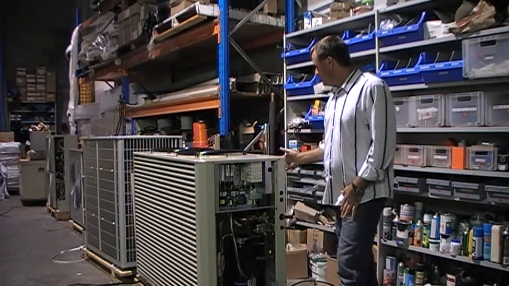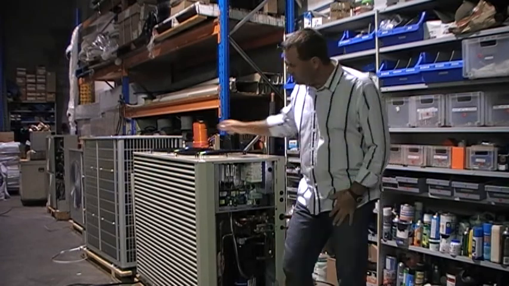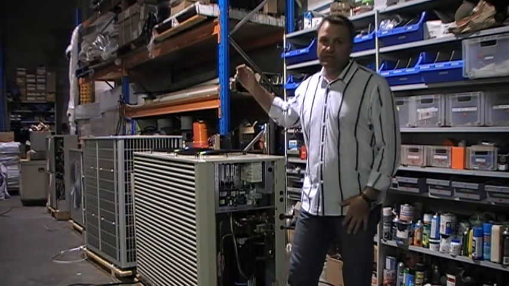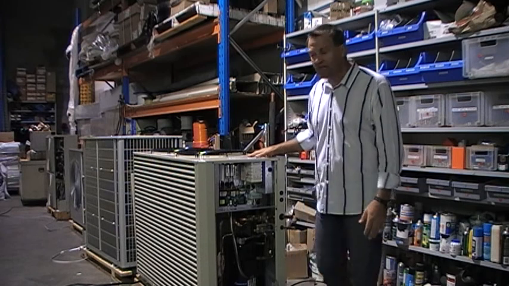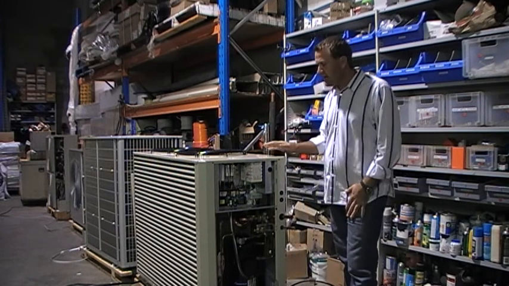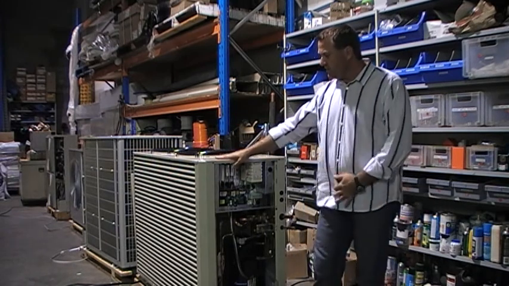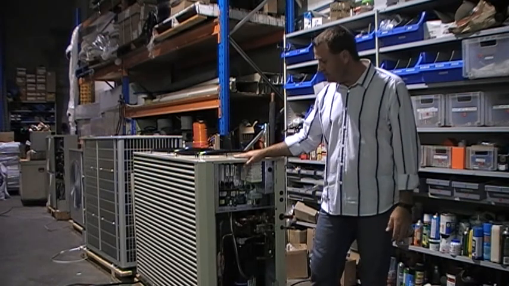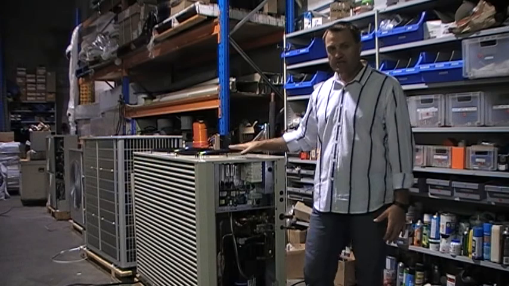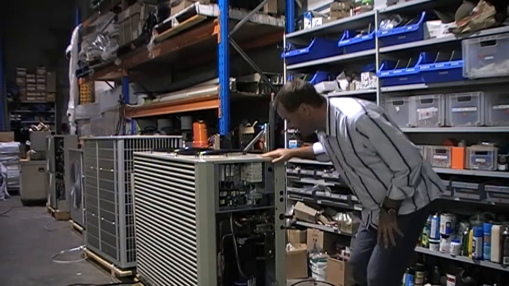Actron units butt hard up against the wall, suck their air in from the front and blow it out the top, which is very handy in many situations. You don't get leaves and things like that caught up around the back.